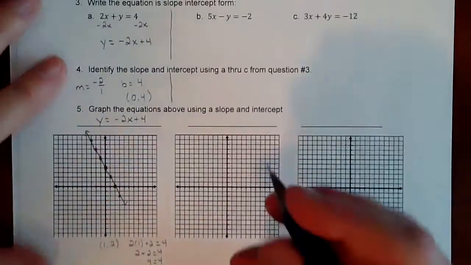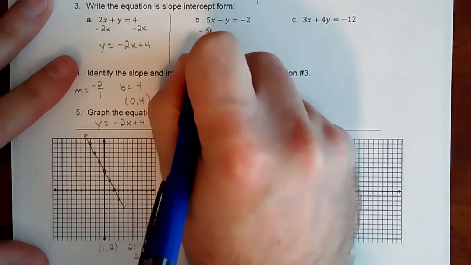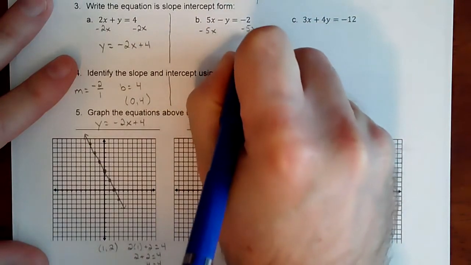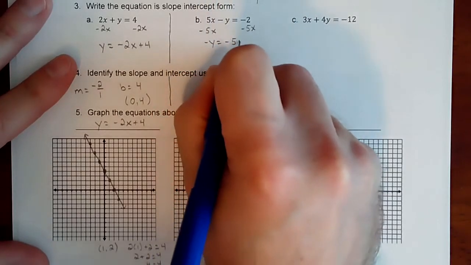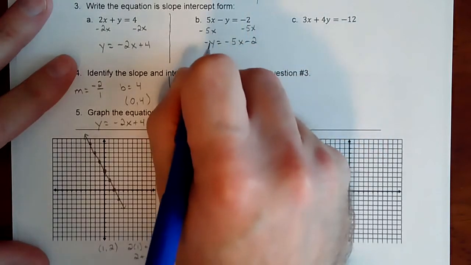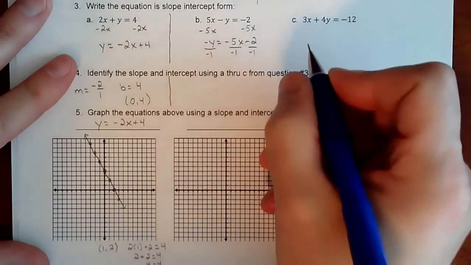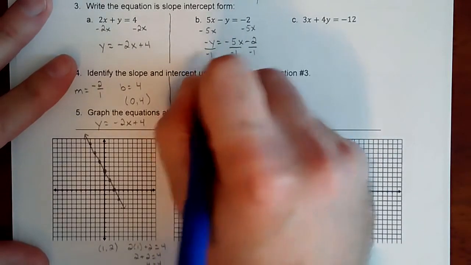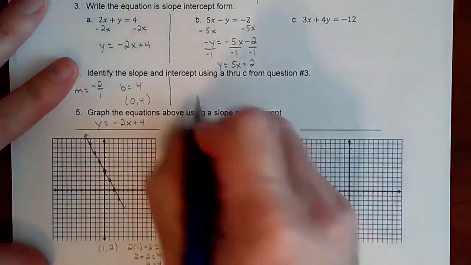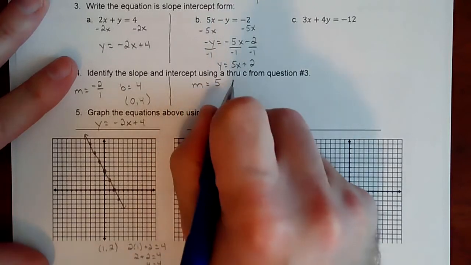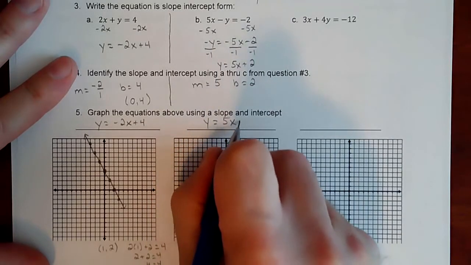So let's do a couple more real quick. On this one, we have to manipulate. So we have to subtract the 5x over. Again, they're not like terms, but don't forget you have a negative attached to your y. So that's negative y equals negative 5x minus 2. It's no good to have a negative y here, so we need to make this a positive y by dividing everything by -1. So our equation is positive y equals positive 5x plus 2. Everything got changed. Our slope is 5. Our y-intercept is 2. So the equation that we are graphing is y = 5x + 2.